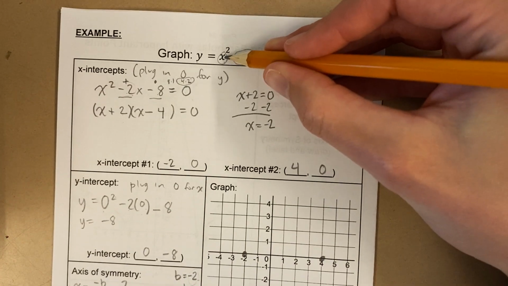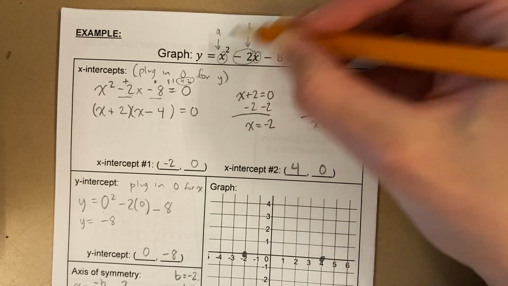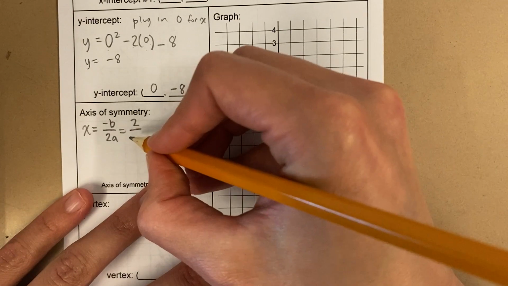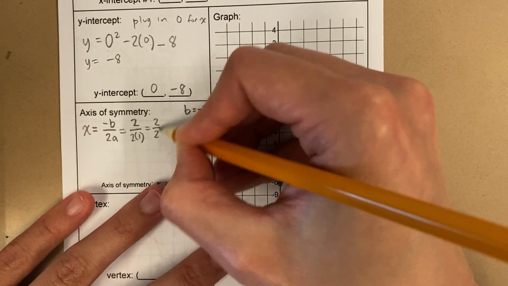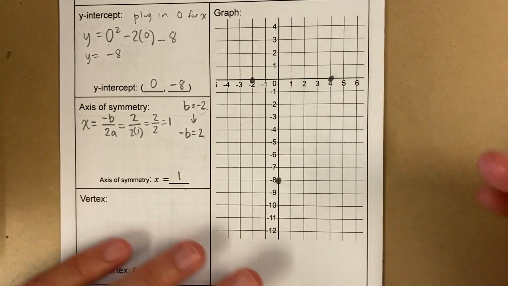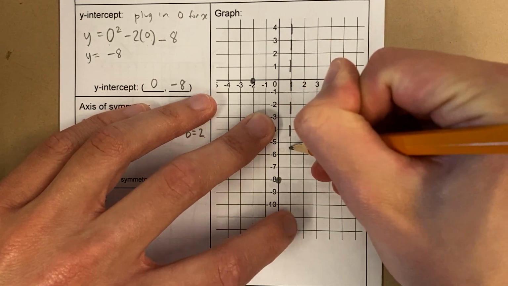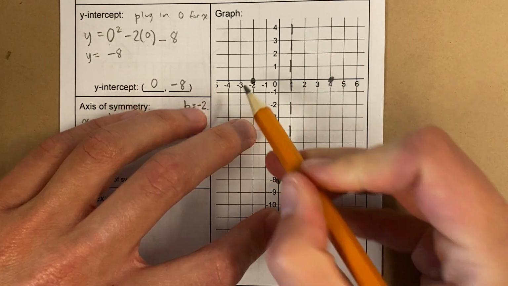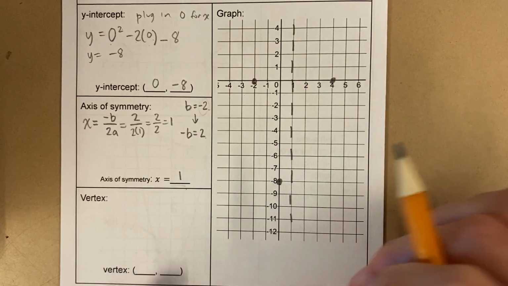And 2 times a, this is a right here, right? There's a, there's b. So a is just this invisible 1. So that becomes 2 times 1, which of course is just 2. This becomes 2 divided by 2, which is 1. So my axis of symmetry is x equals 1. Okay, and I'm going to go ahead and sketch it. It's right here. And it makes sense because look, see how it's halfway between my two x-intercepts? It should always be like that. Okay, so there's my axis of symmetry.